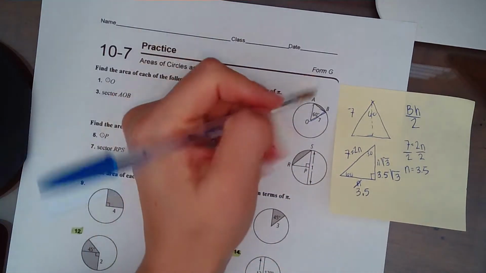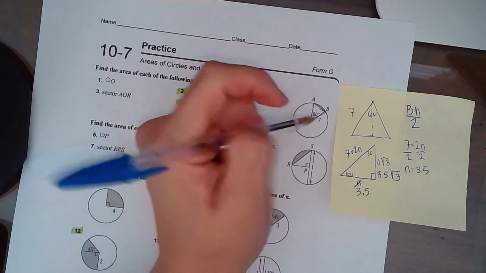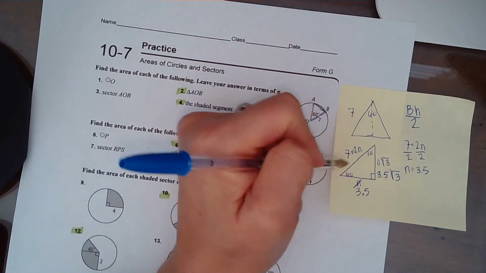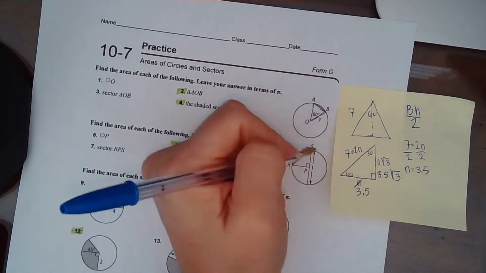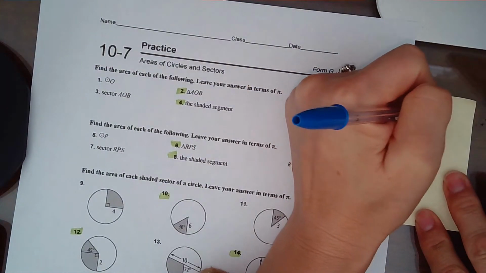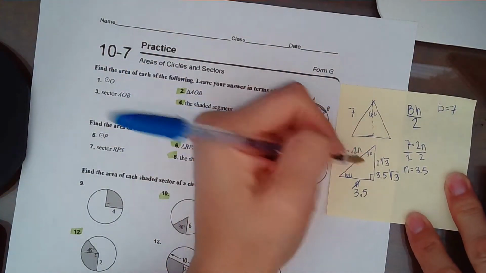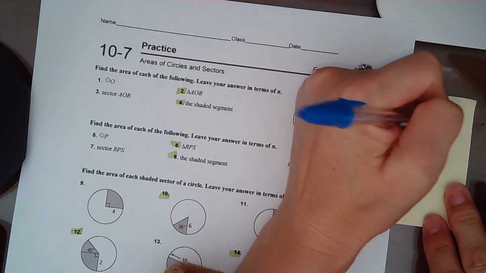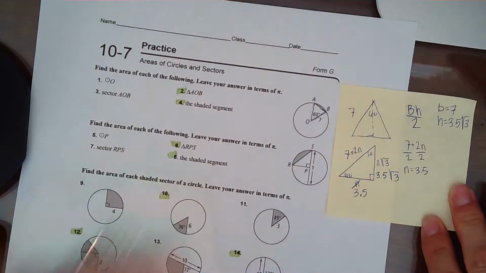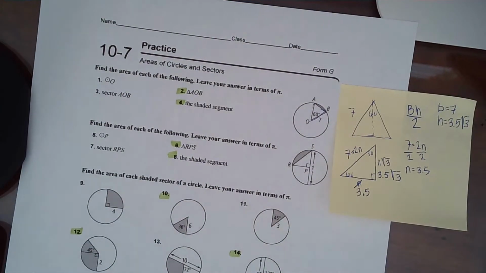And I'm going to take my base, which if the base was cut in half and this was 3.5, then I know that my whole base is equal to 7. And then my height is equal to 3.5 rad 3. So I'm going to multiply those two together.